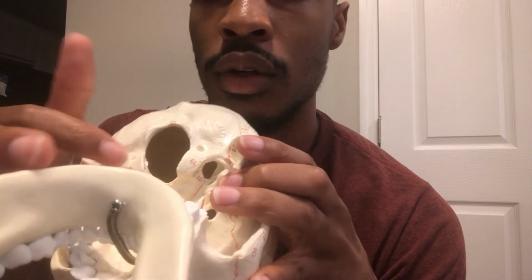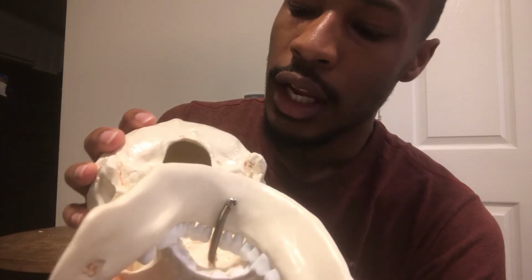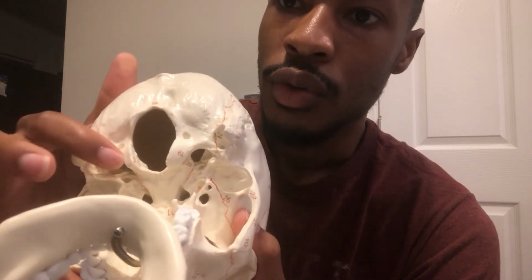And then more lateral on both sides, you see these two holes, foramen. Those are the jugular foramen. You have cranial nerves 9, 10, and 11 going through those foramen.